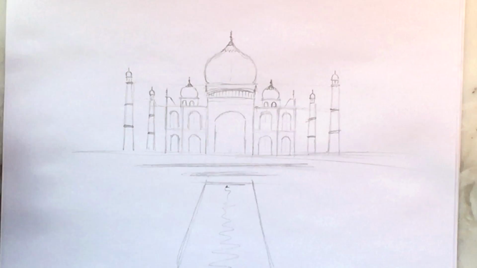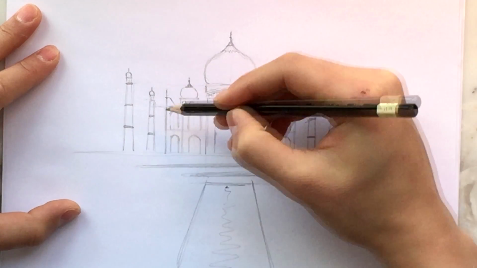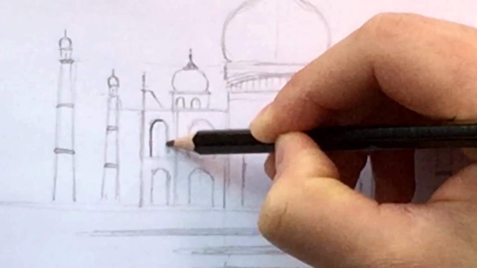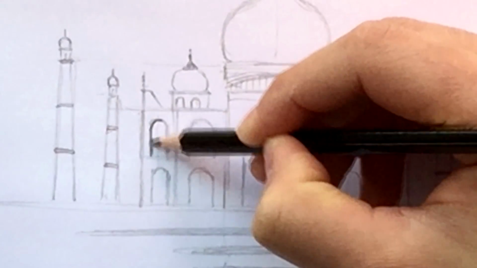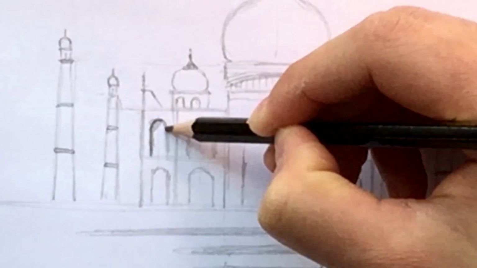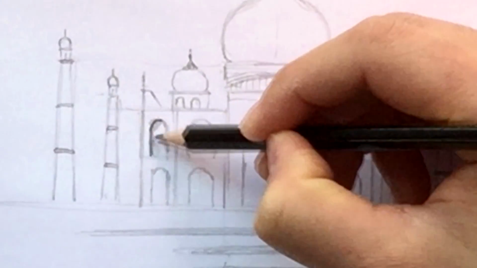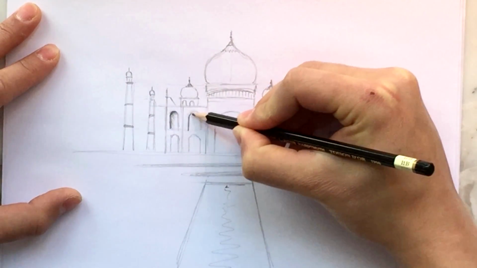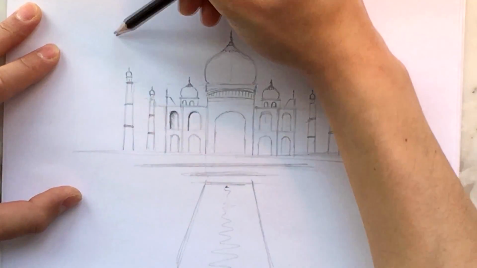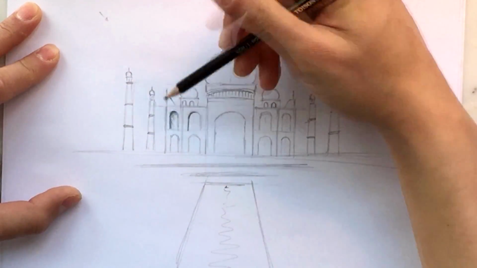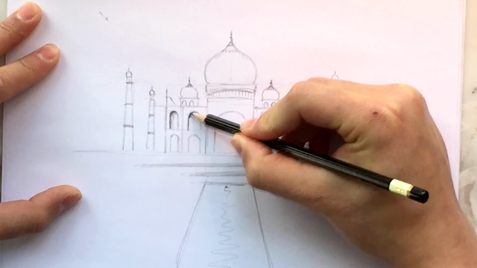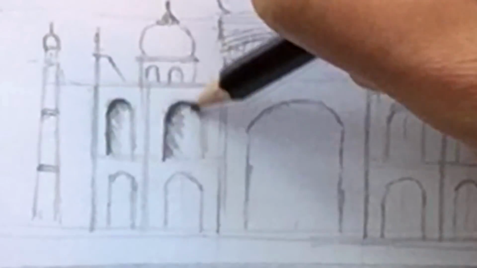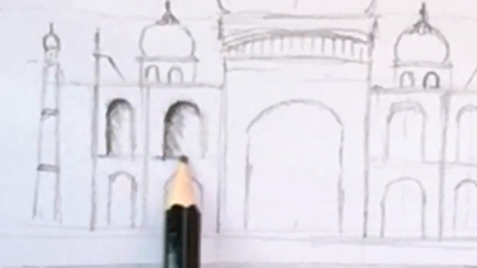And now that we are basically done with the outline of the building, we need to add some shading to the drawing. So we will start first with all the arches. For each of the arches, you see I am basically only shading the left side. The reason is that I imagine the light of the sun coming from this direction, from the top left, and therefore the shadow is cast on the left side of each arch opening. So finish all the other arches the same way.